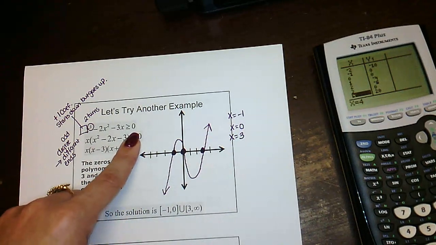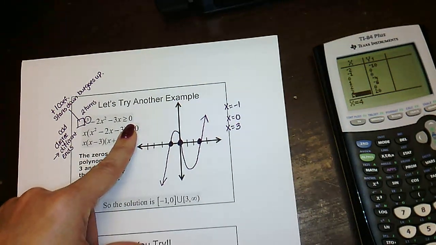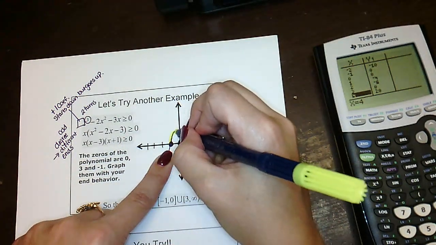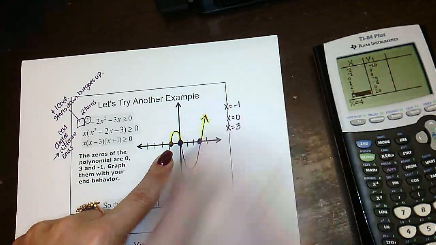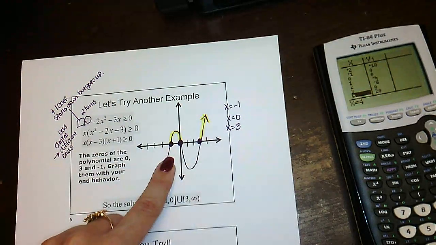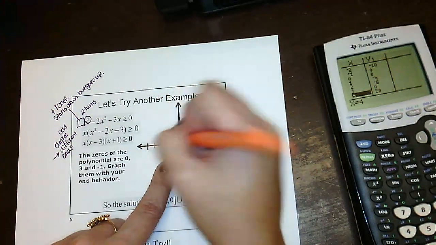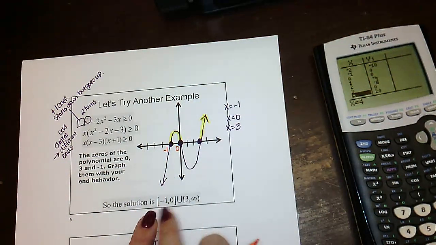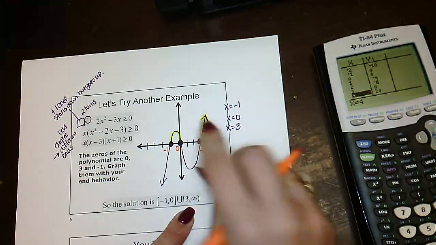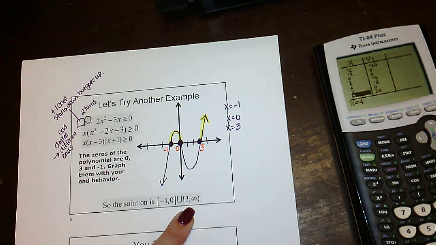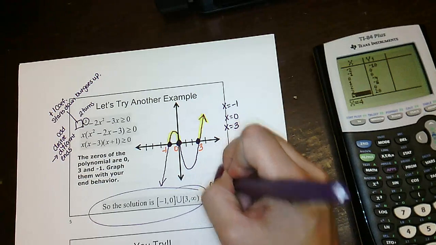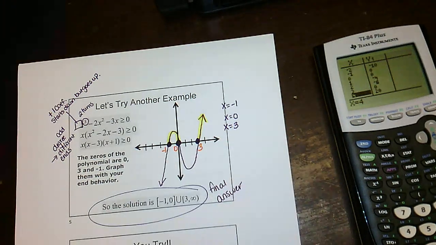This says it is greater than or equal to 0. So I've got my dots closed in, and I want everything above my x-axis. So my solutions are from negative 1 to 0. We use brackets because I have closed circles. And then from 3 to infinity because it's going up. So that's my solution. This is my final answer. Let's do one more.